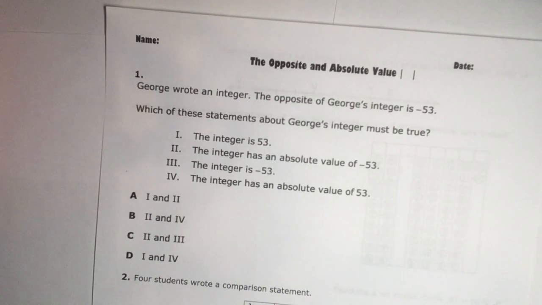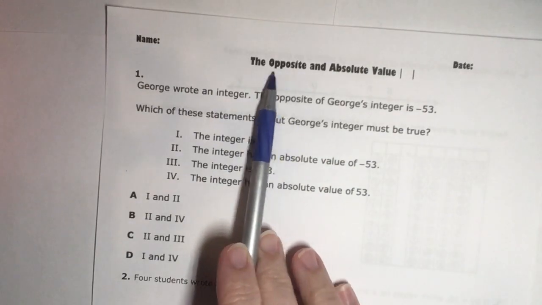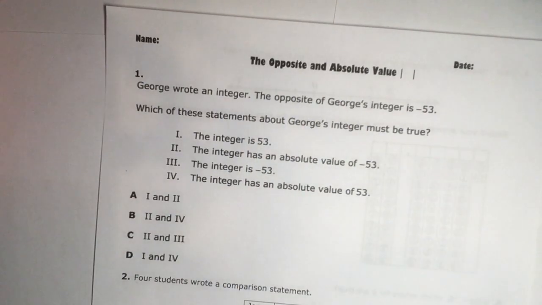Mathematicians, we're going to go over some questions where you might be asked about the opposite and the absolute value. Number 1 was actually on a STAR test, so let's look at it together.